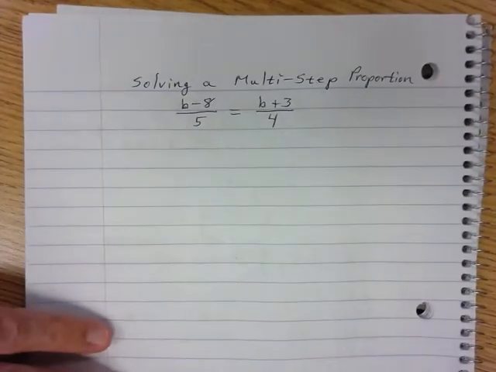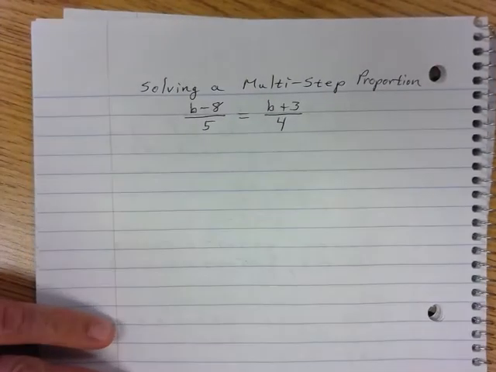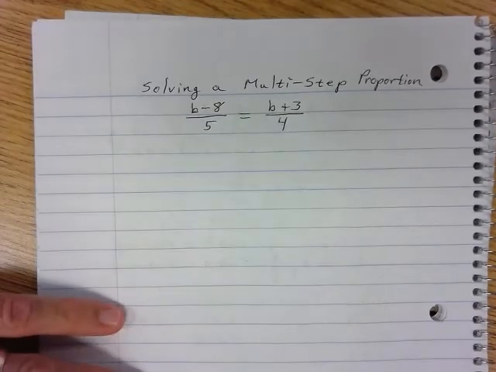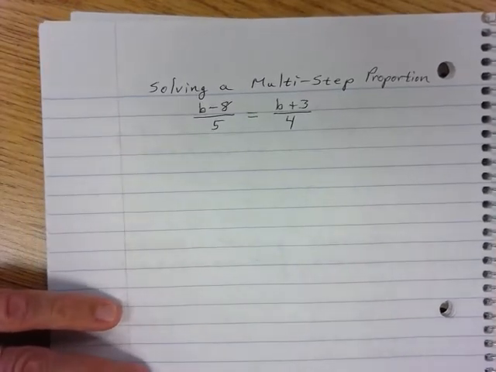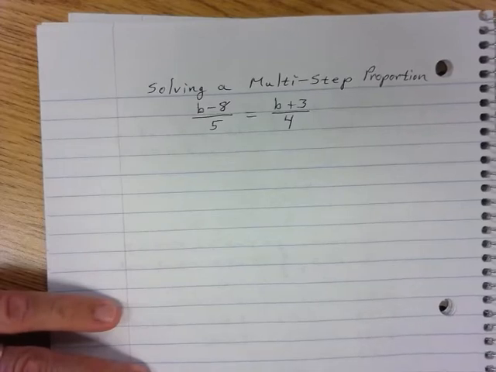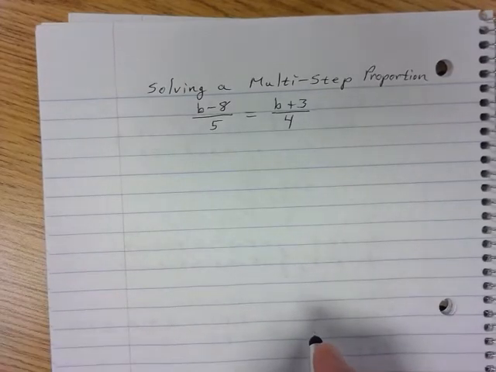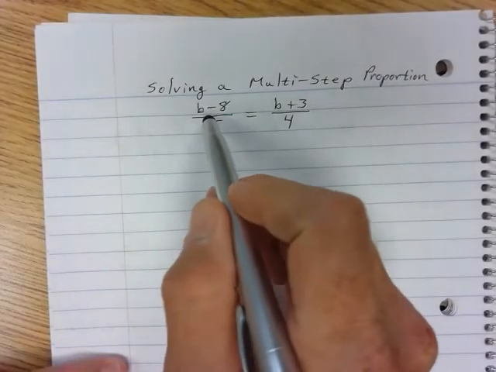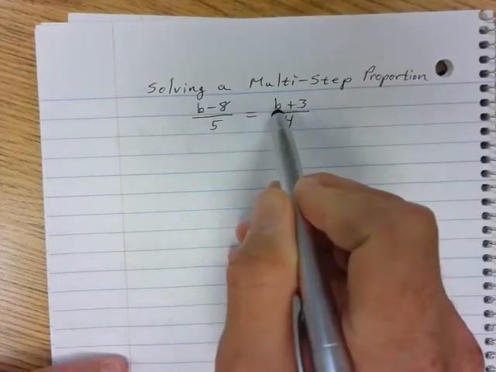Good morning. Let's try solving a multi-step proportion this morning. This is a good review for the test. Problem that was most commonly done incorrectly. So let's review this. In the numerator we have b minus 8 and b plus 3.